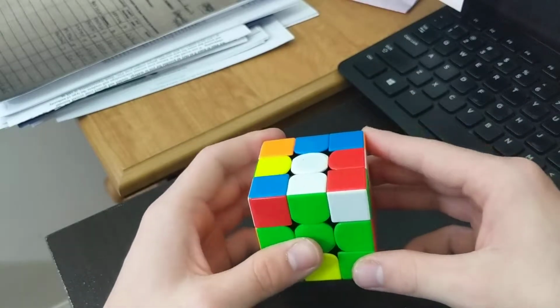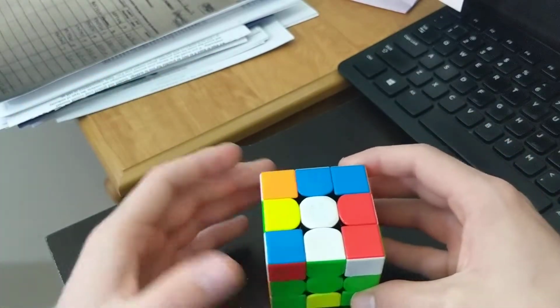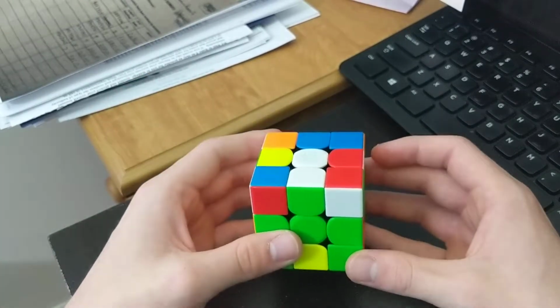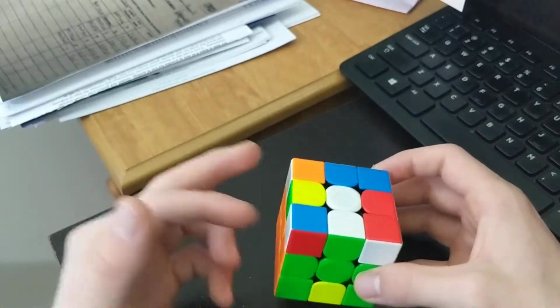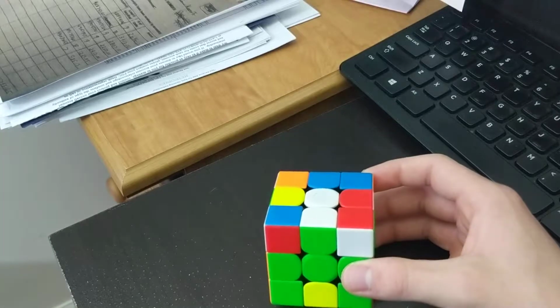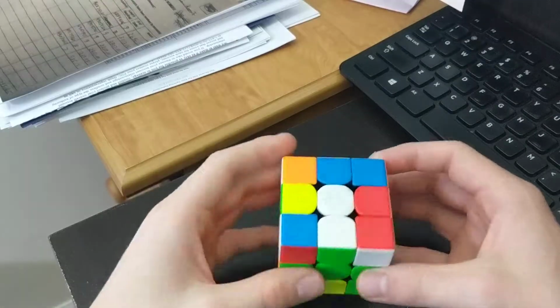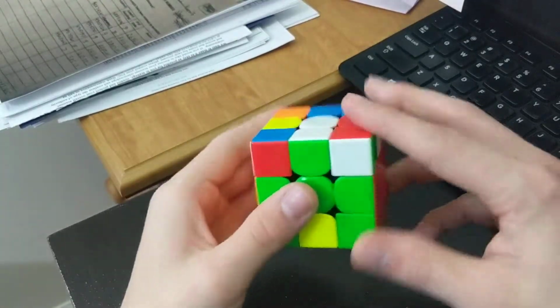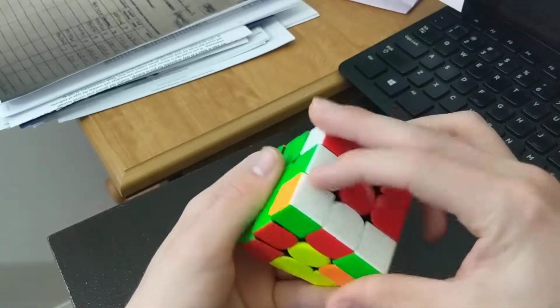We're going to go along with the CMLL. Because this is a pi case, this is one of the cases that I suggest learning first. Just because you're going to get your H's, your pi's, and then sunes. That's how most people do it. So let's take a look at this pi case. We're going to do this.